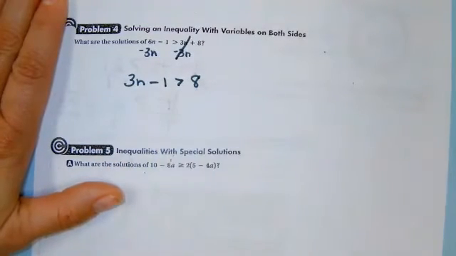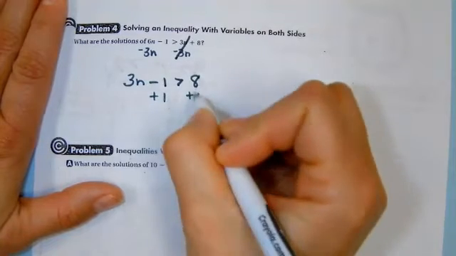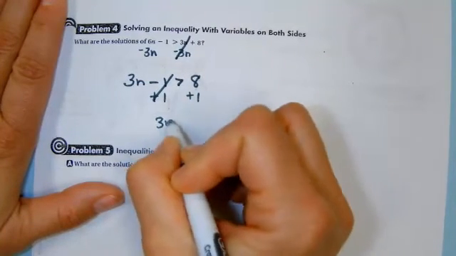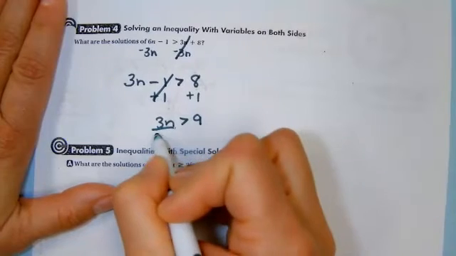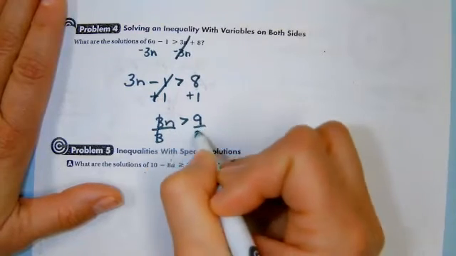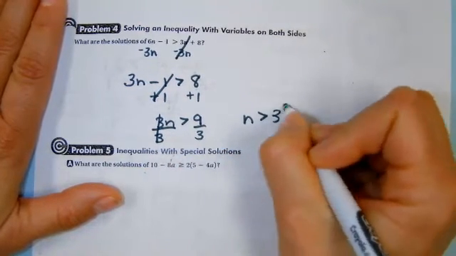And then I have a two-step equation, so I'm going to undo that minus 1 by adding it to both sides. So now I have 3n is greater than 9. No negative here, so I'm going to divide by that positive 3 and not worry about flipping that inequality. So n is greater than 3, and that's my final answer.